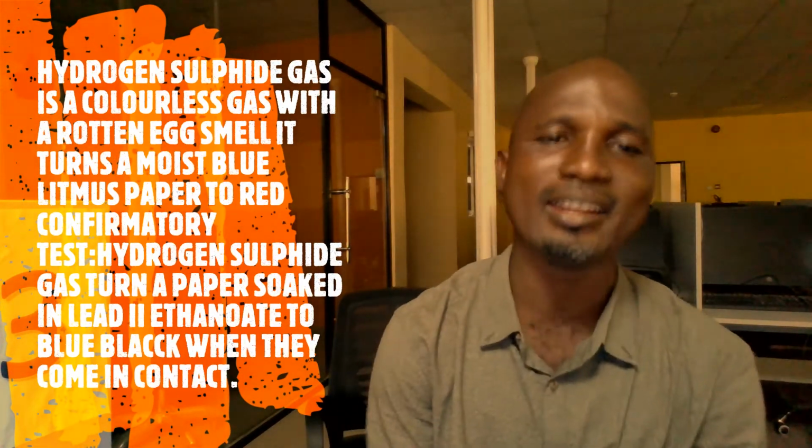Rotten egg smell. That's how to identify hydrogen sulfide gas in the laboratory. Obviously, it turns a moist or damp blue litmus paper to red, which shows that it is acidic. But that's not the confirmatory test. The confirmatory test for this hydrogen sulfide gas is when a paper that is soaked in lead 2 ethanoate is passed through the gas, it turns blue-black. This blue-black is due to the formation of lead 2 sulfide.